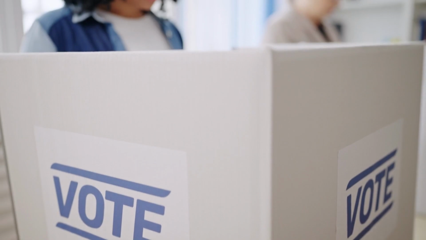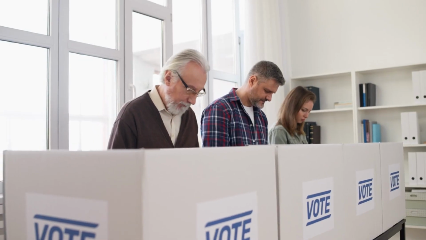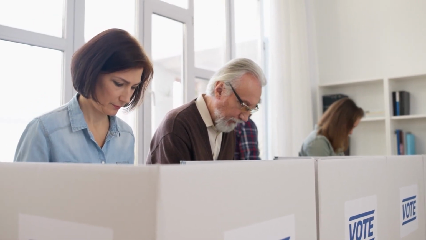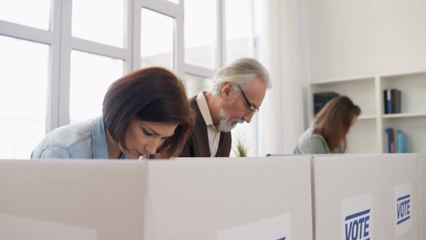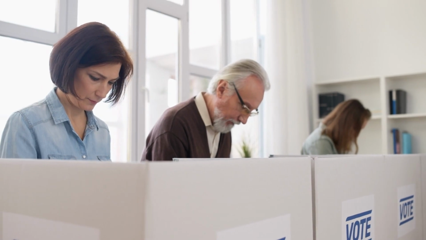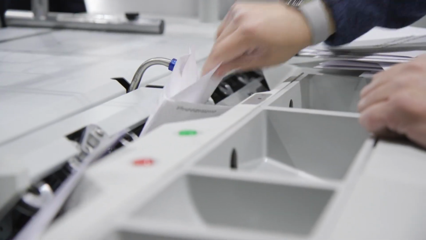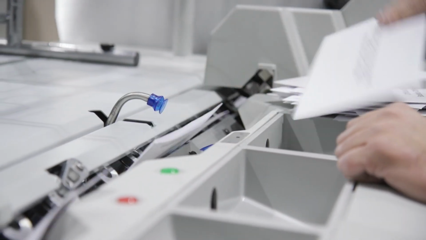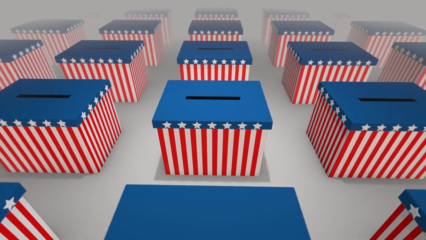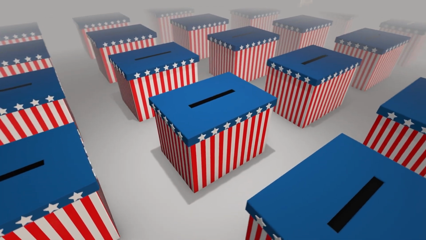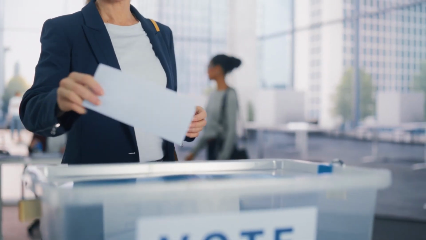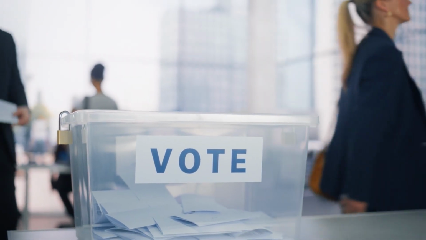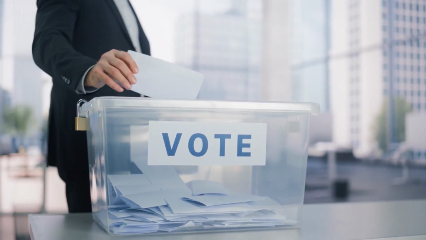There are several ways to cast a vote in the US. In-person voting: voters can visit polling places on election day or during an early voting period, which many states offer. Absentee or mail-in voting: voters can request a ballot to fill out and return by mail. Some states automatically mail ballots to all registered voters. While mail-in voting expands access, it has been a target of misinformation campaigns, undermining public confidence.